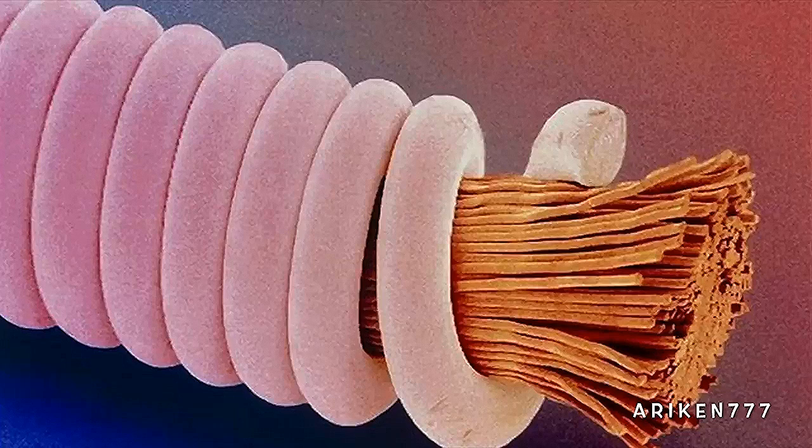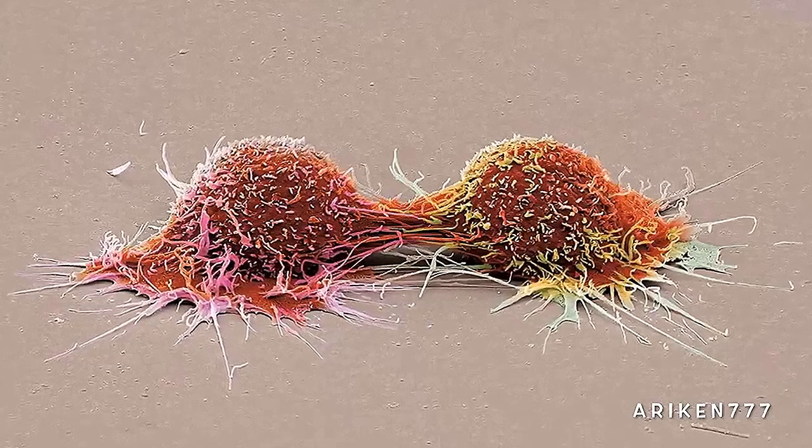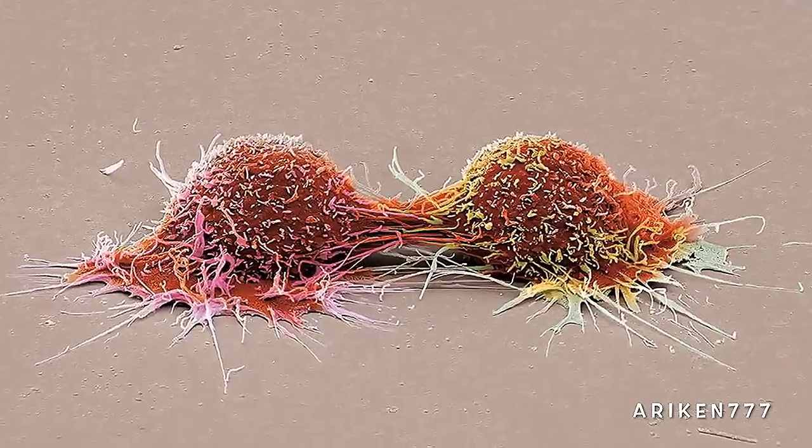An acoustic guitar string. These are dividing human cancer cells.